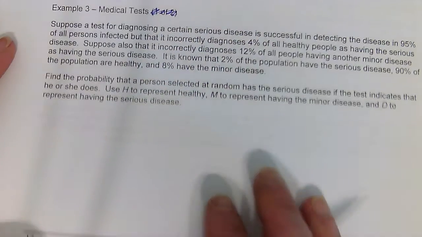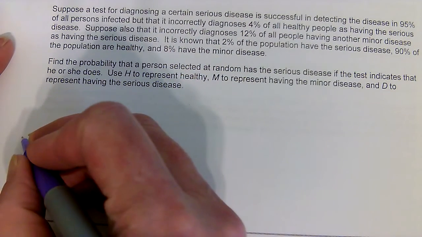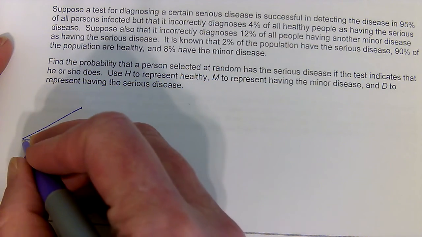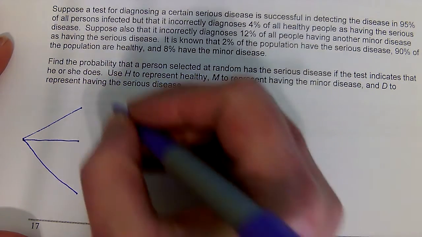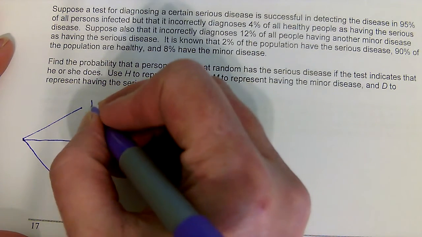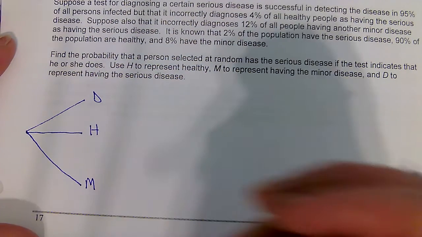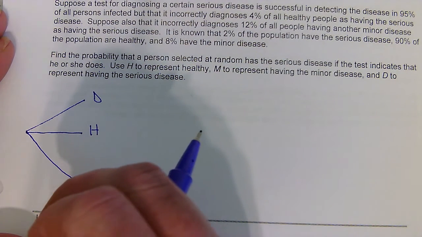First off, let's draw our chart. There are 3 groups of people here: the people who have the disease, the people that are healthy, and the people that have an underlying condition.